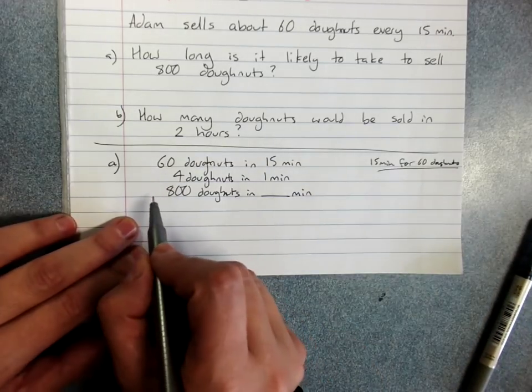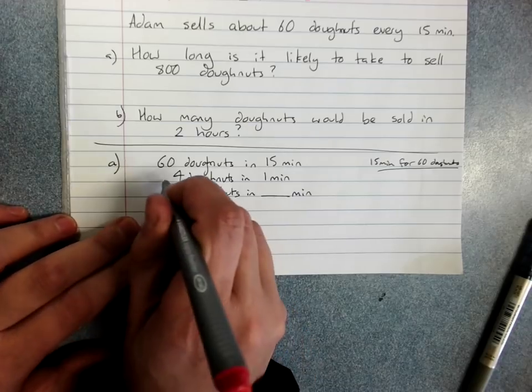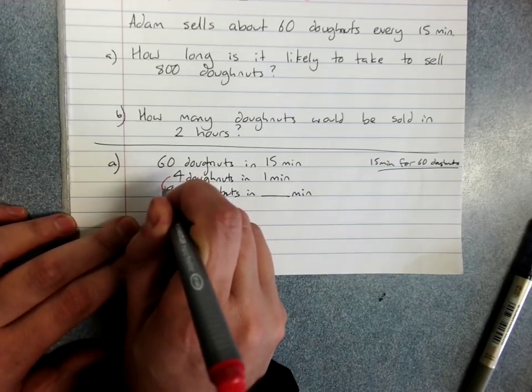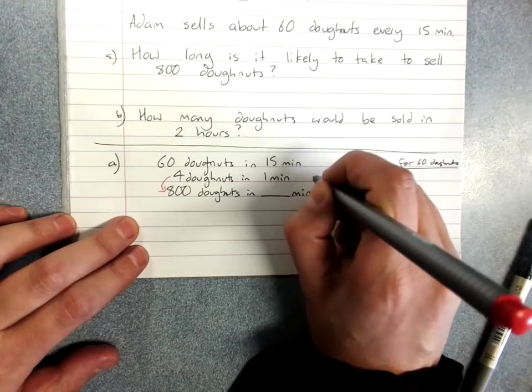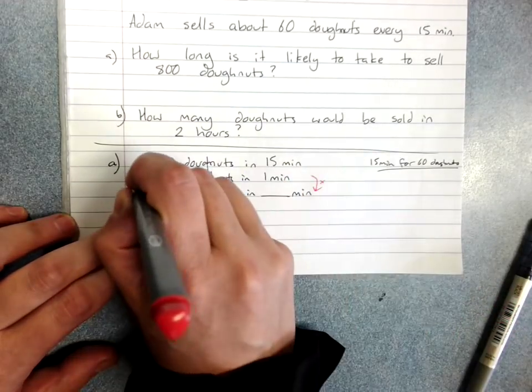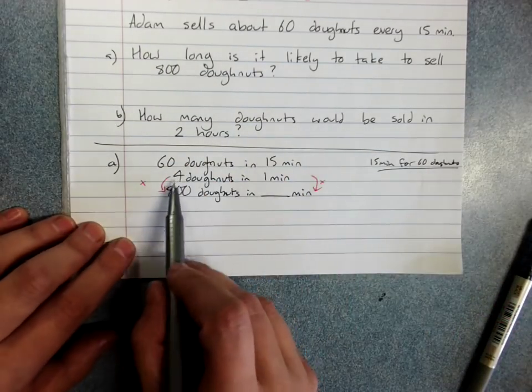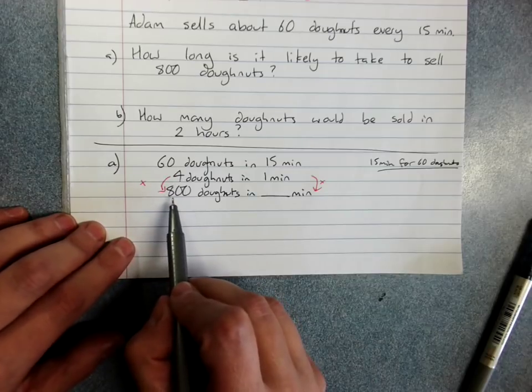Now here is where we've got to use a little trick, because I've obviously done 4 times something to get to 800, and I have to do times the same thing on the other side, but it's a little bit harder to see what I multiplied it by.